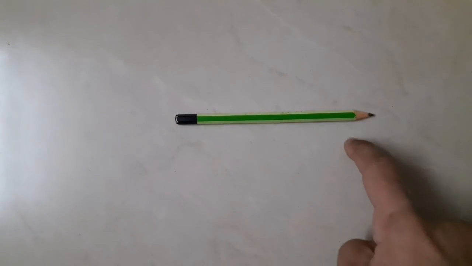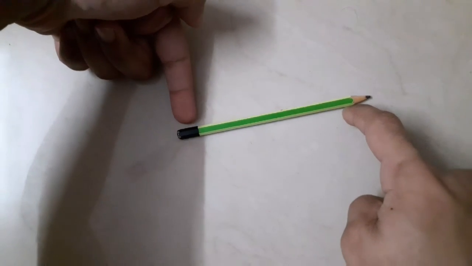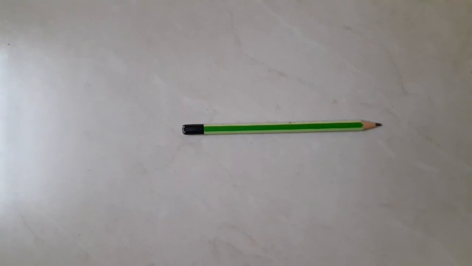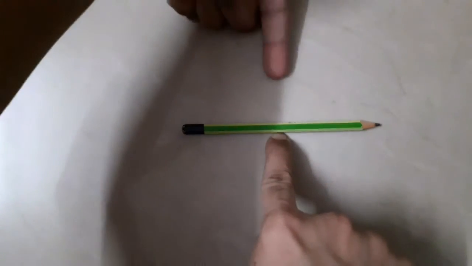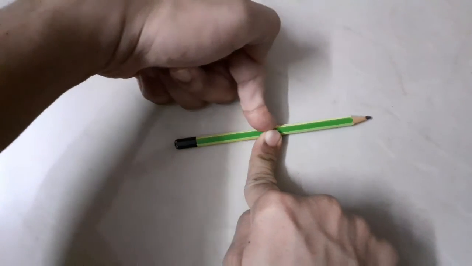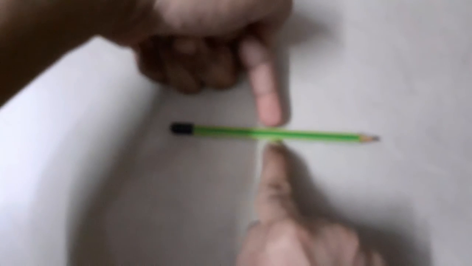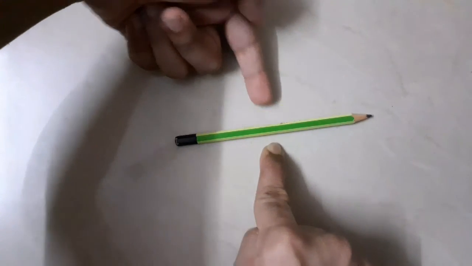What if we apply force from here and here? The same amount of force, it will move in a couple way. Now imagine, students, if I apply force from here, you apply force from here, and another from here, what's happening to the pencil? Nothing is going on, because the pencil is not moving at all.